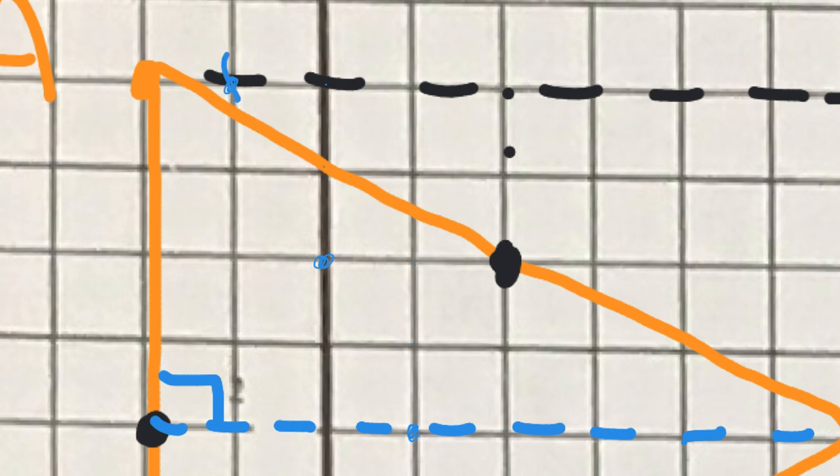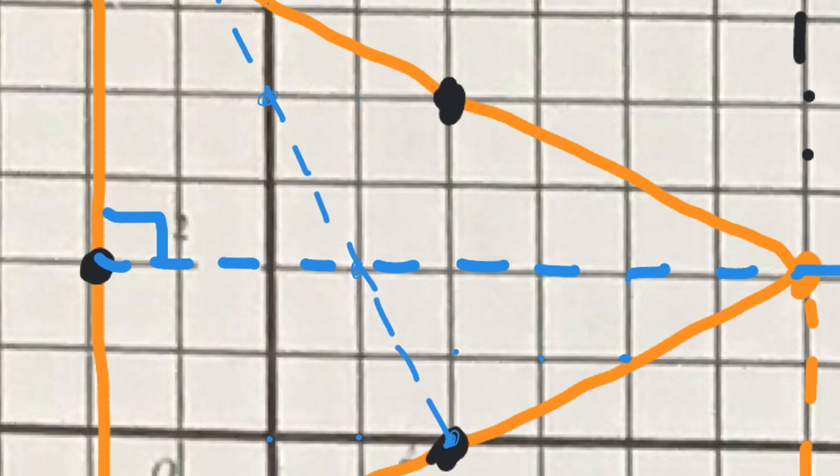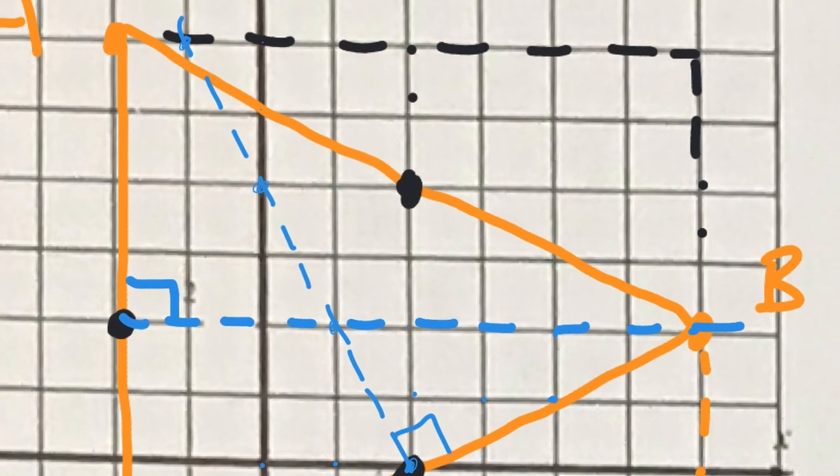So this is the perpendicular bisector of side CB. It has a negative reciprocal slope, and it goes through the middle. So we can do a similar thing with this other one.